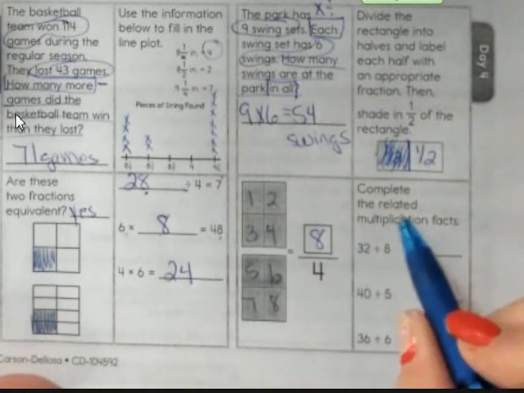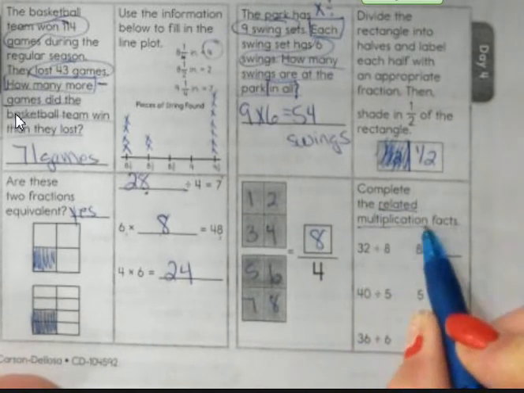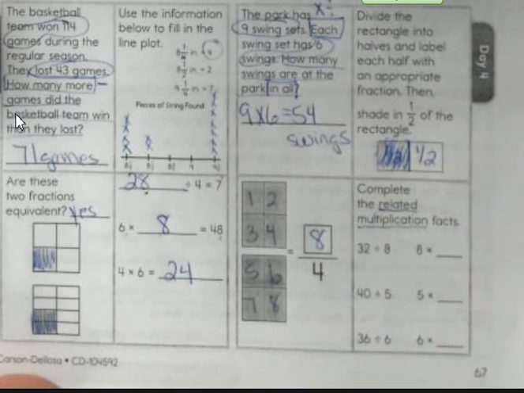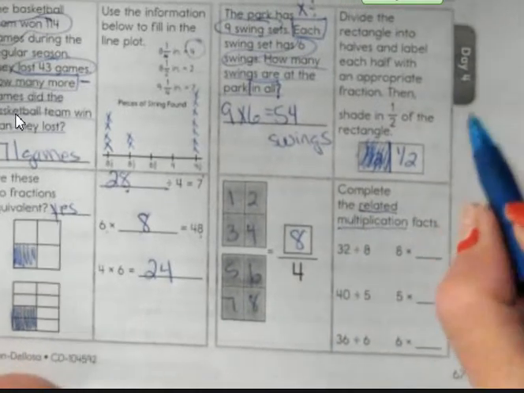Complete the related fact families. Multiplication facts. 8 times something will give me 32. I can come over here and make an 8's chart.